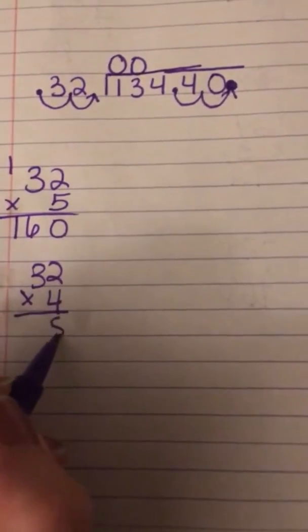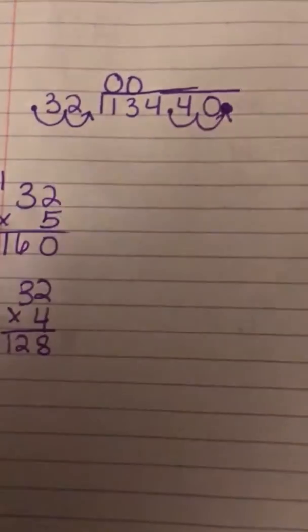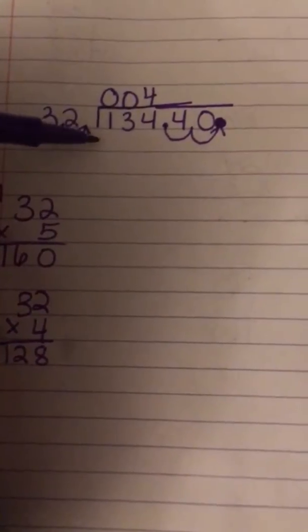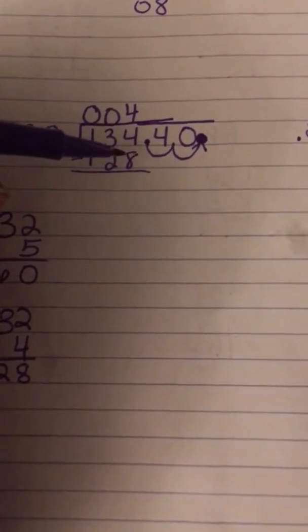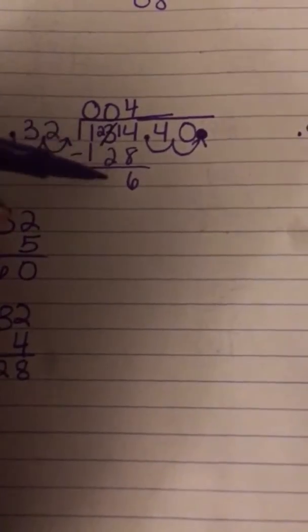2 times 4 is 8. 4 times 3 is 12. Well, there you go. So it goes in there 4 times. Remember, you want to get as close as you can to the number without going over. Divide, multiply, then subtract. Bring it on down. Oh, doesn't work. If I have 4 cookies, I can't give you 8, so I have to regroup. I take from my 10s, regroup to my 1s. 14 minus 8 is 6. 2 minus 2 is 0. 1 minus 1 is 0. Bring it on down.